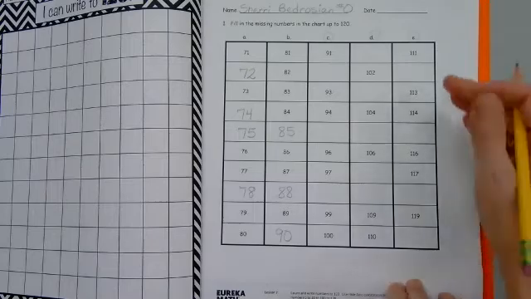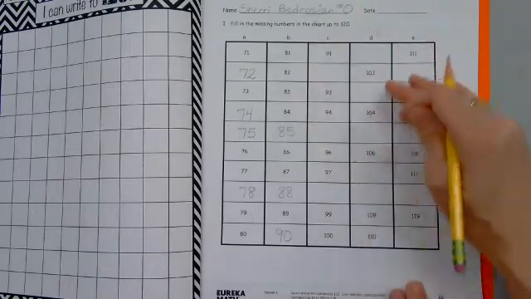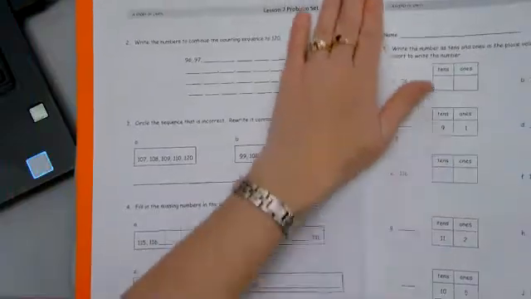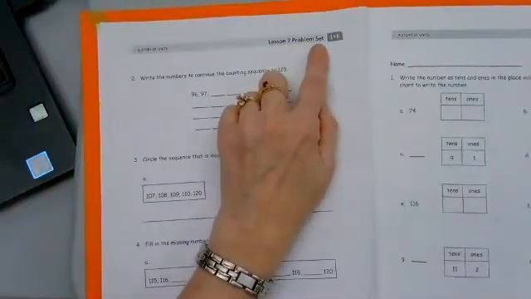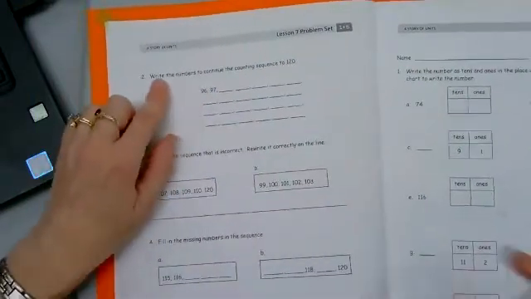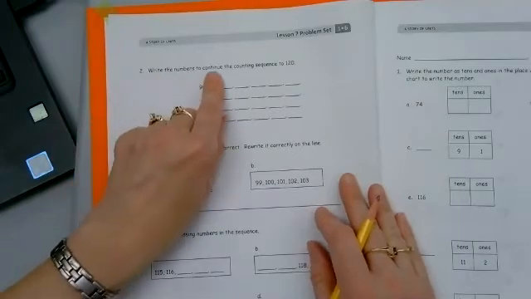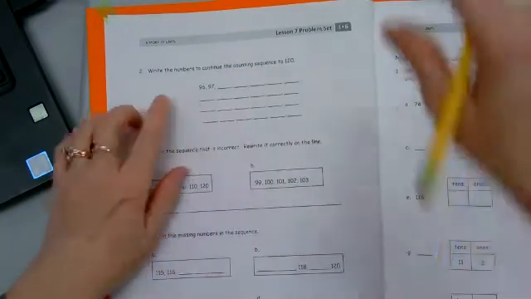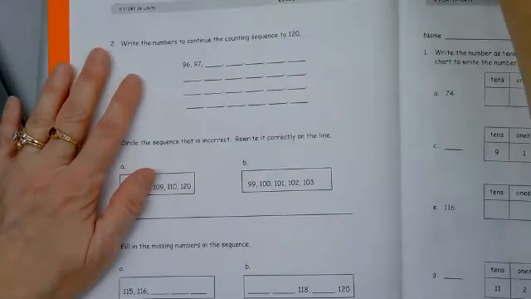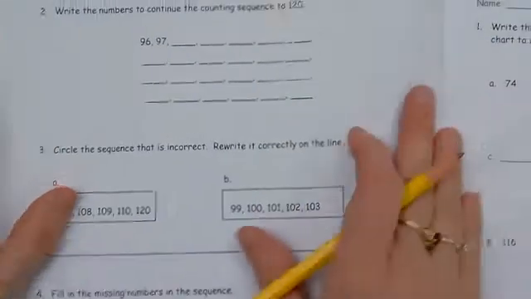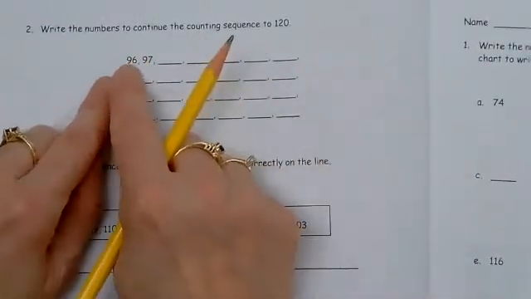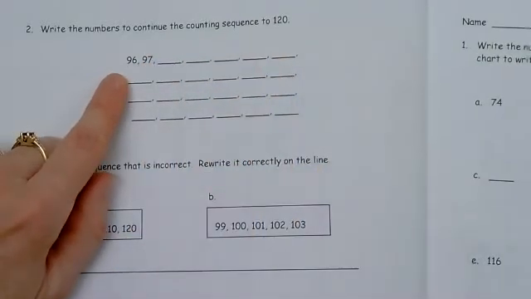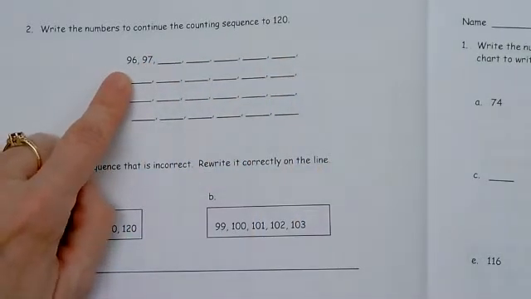Okay, class, now that you've finished sections C, D, and E on your own, we're going to turn the page over. Make sure you're still on the lesson 7 problem set. Section 2 asks you to write the numbers to continue the counting sequence to 120. Now, class, we see that there are commas in between the numbers, okay? So we're going to continue counting, and yes, we're going to continue writing horizontally, just like we counted on our 120 chart at the beginning of this lesson.